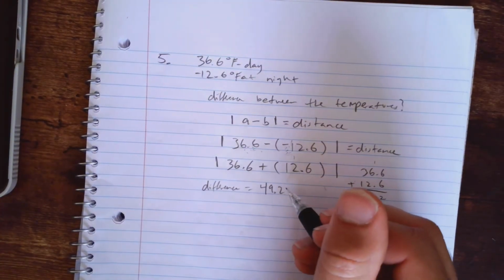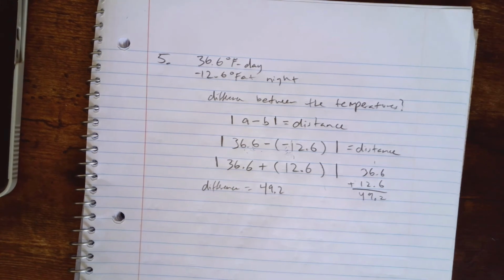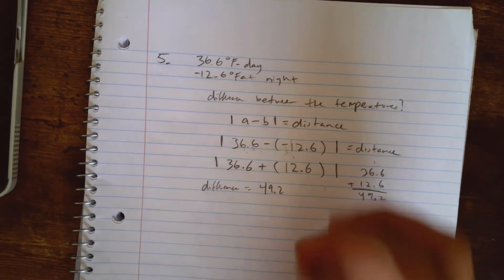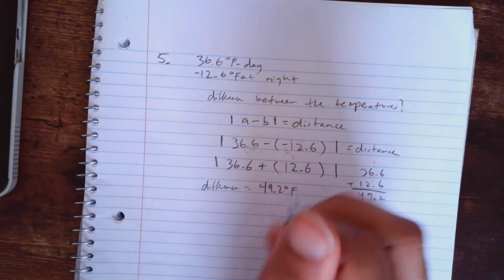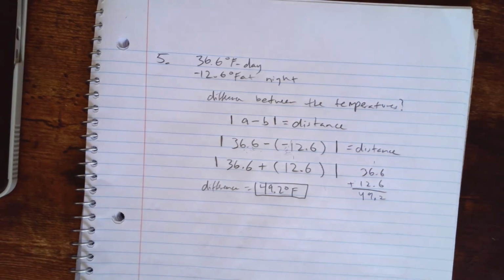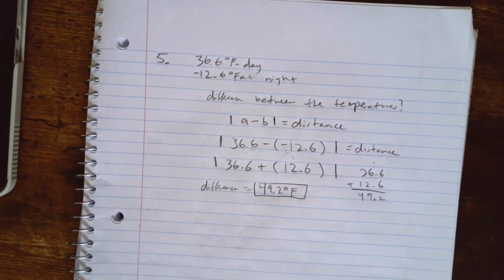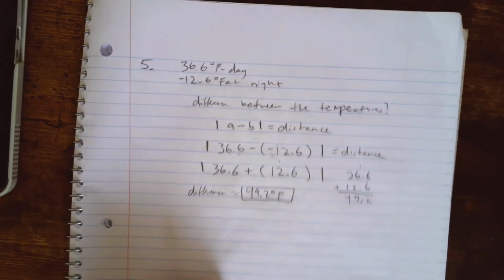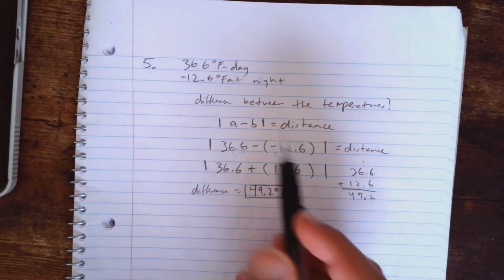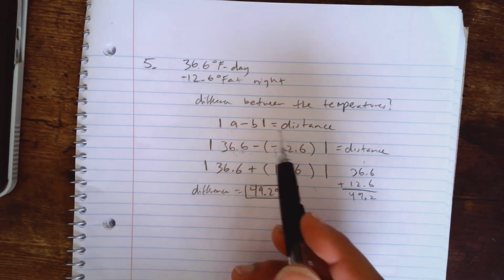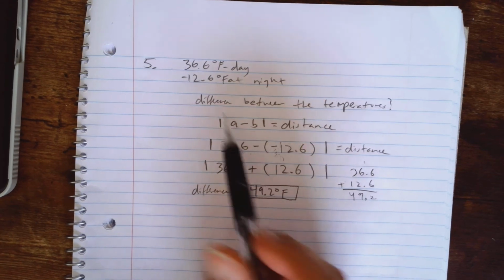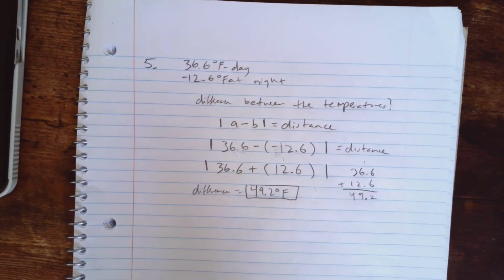Do I need a unit for this answer? Or can I keep it as just a number? Good. So the difference is 49.2 degrees Fahrenheit. Okay, do you have any questions about this formula right here? Which number to plug into A or B? Or what does this even mean? Or anything like that?